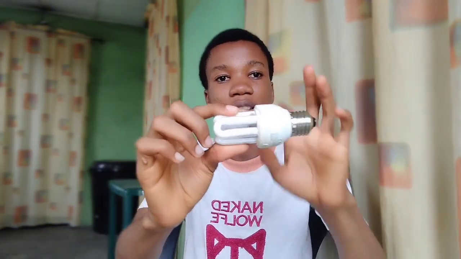Now, just as I said in the earlier clip, there's a gas and mercury vapor inside of this tube. There's also a ballast inside this CFL bulb. What does the electronic ballast actually do? The electronic ballast receives the voltage. You connect it to the AC power supply and it receives that AC voltage. In my country, Nigeria, we use 230 volts AC, 60 Hz.